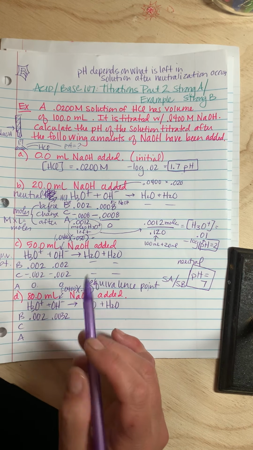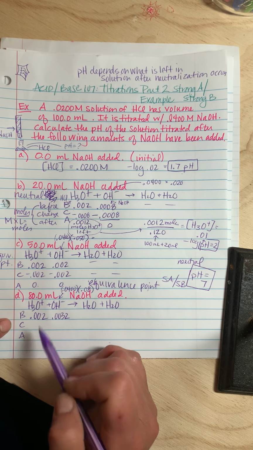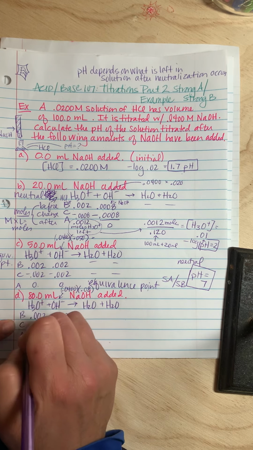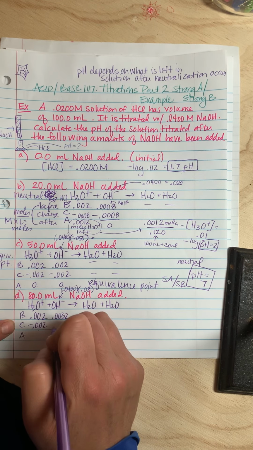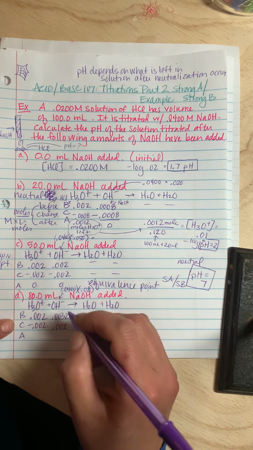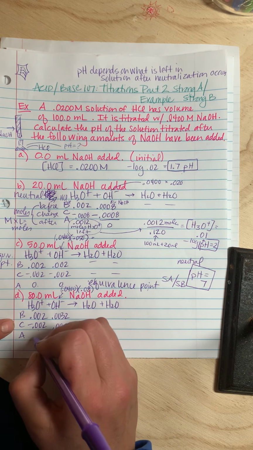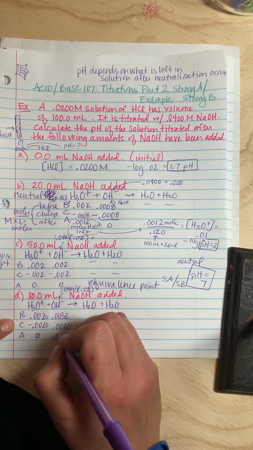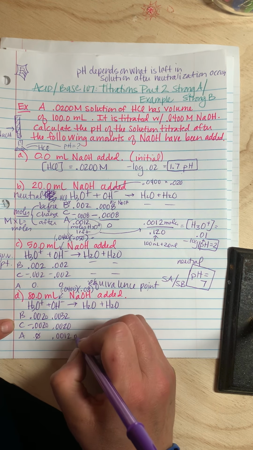You can see that there is more hydroxide than there is acid. So we're going to subtract the smaller of the two, the limiting reactant. This comes out to be 0. And what's left over here is 0.0012, and that's moles.